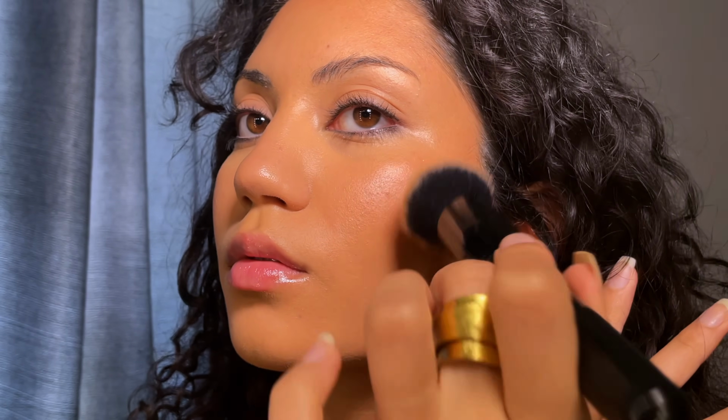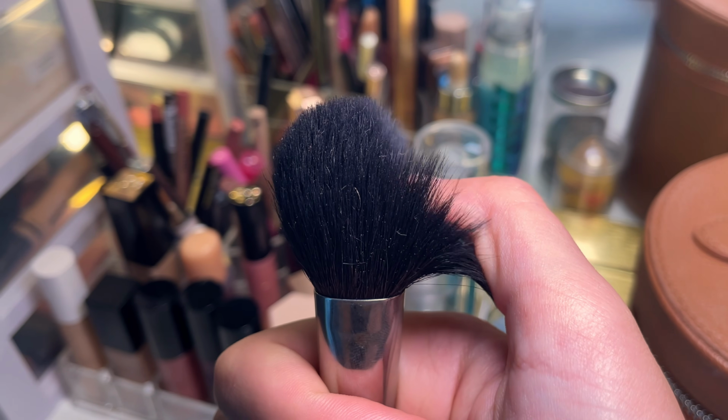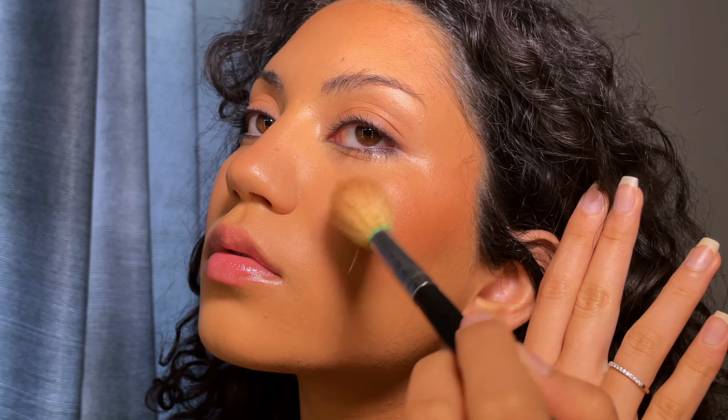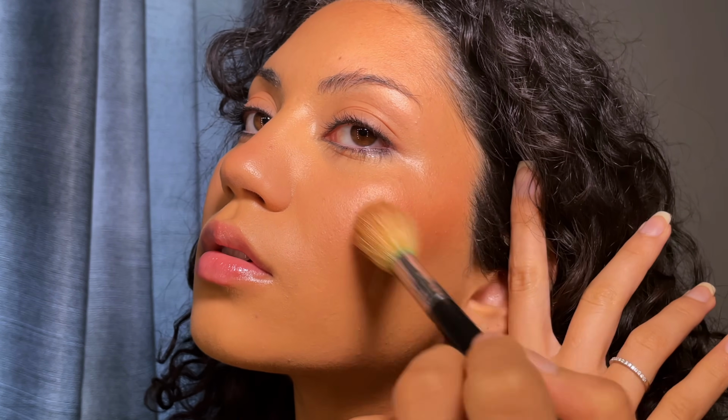And because they don't absorb much product, they give you a really smooth application, which is ideal for cream and liquid product. When it comes to natural bristles, which are more textured, these are good for powders because they grip onto the powders. They're more porous, more textured, so they hold on to the product and can really help you diffuse them better rather than just putting powder on there, because you usually want to diffuse powder. And the softer the natural bristle, usually the softer blend it will give you.